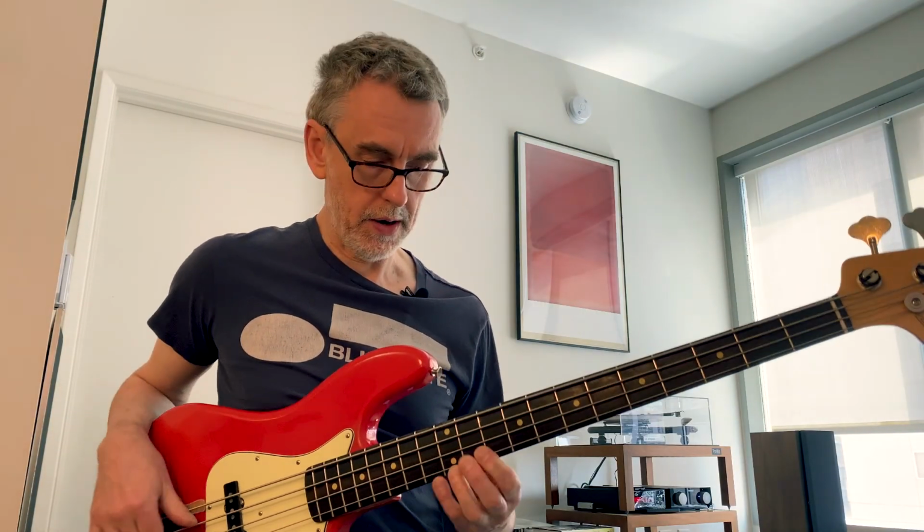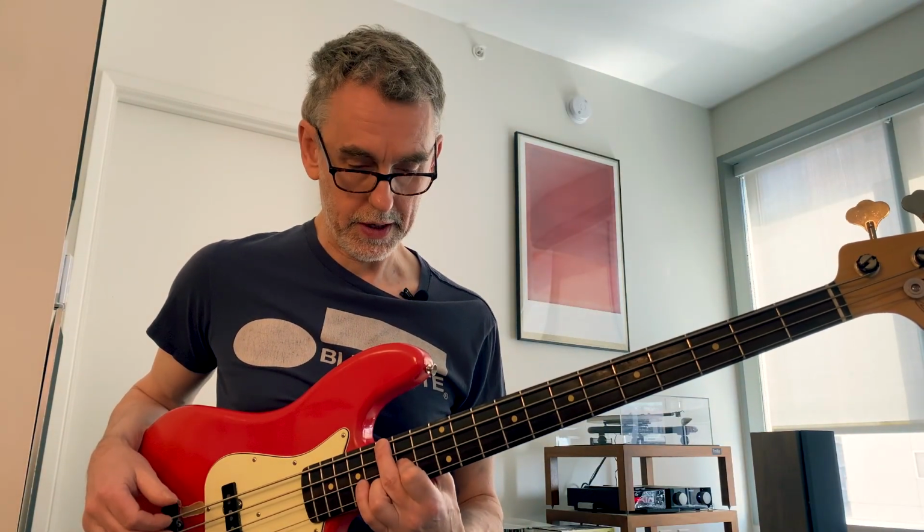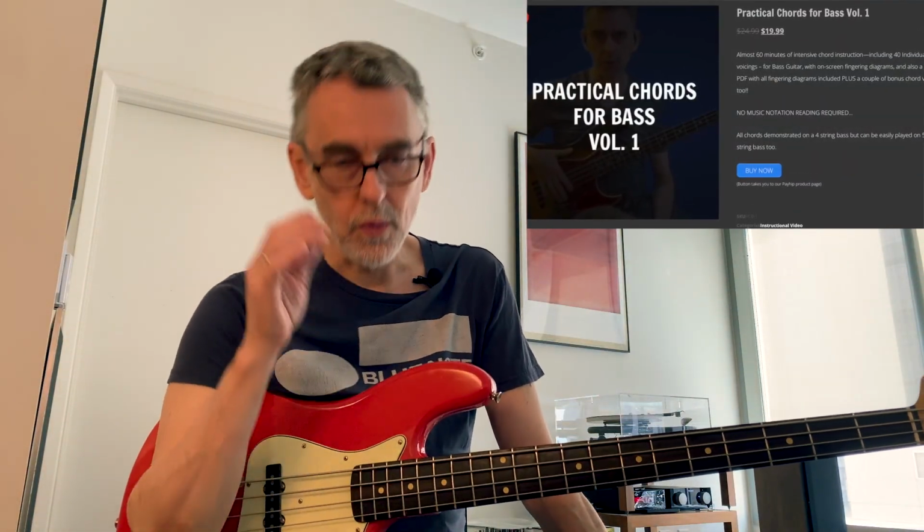So here's the Dorian. All right, sounds great with that. But the minor pentatonic will still work on that minor 6 chord. Check it out. Minor pentatonic. Works great. Now, that's looking at a chord where it is a G type chord, a G minor type chord.